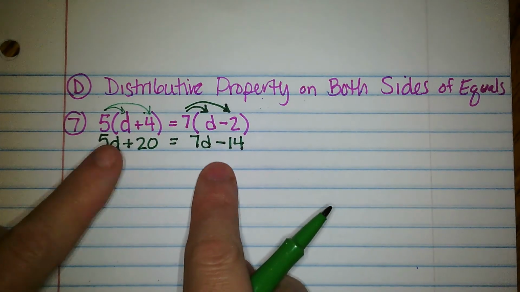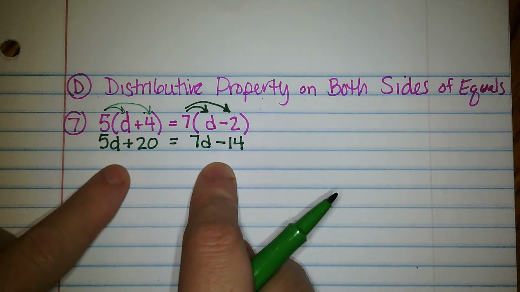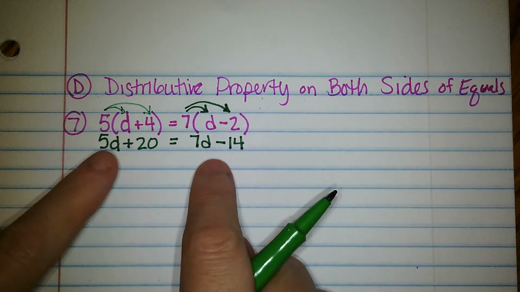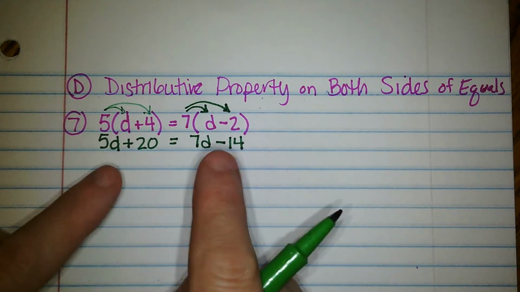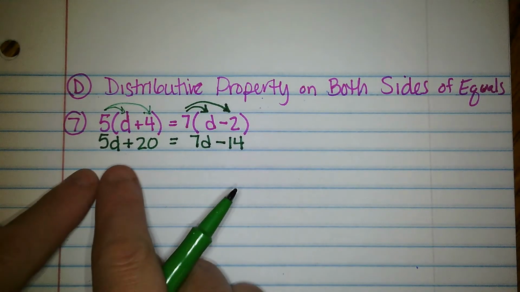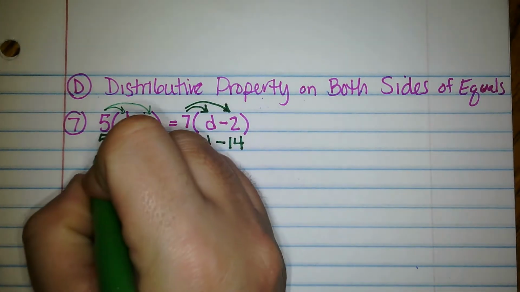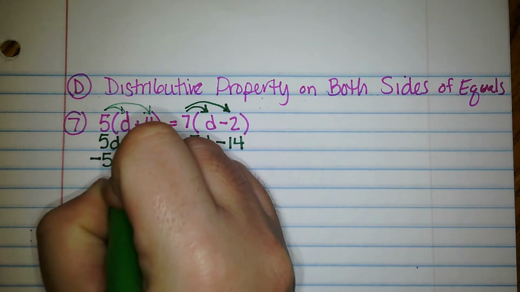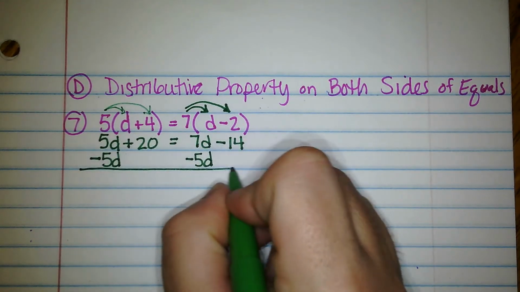Now, we have variables on both sides of equals, and we solved equations like those last week or the week before, in which case what we have to do is pick one of them and move it to the other side of equals using the opposite operation. And what I'm going to do is take this 5D and subtract it across the equals to the other side so he could be with his friend.